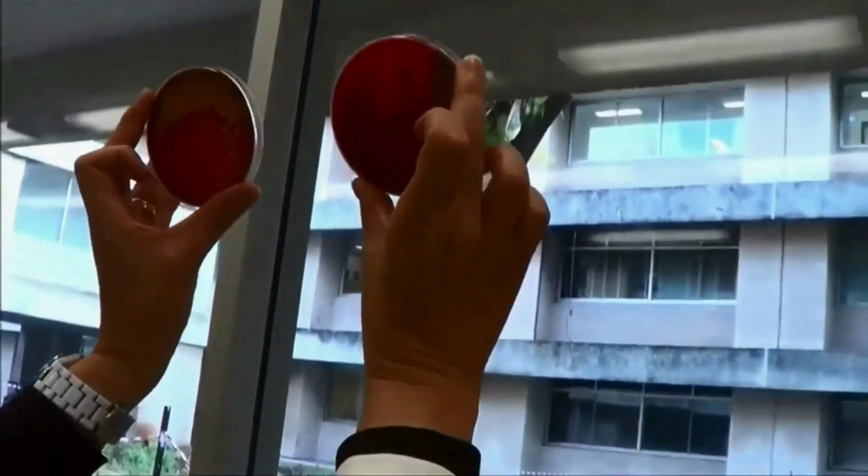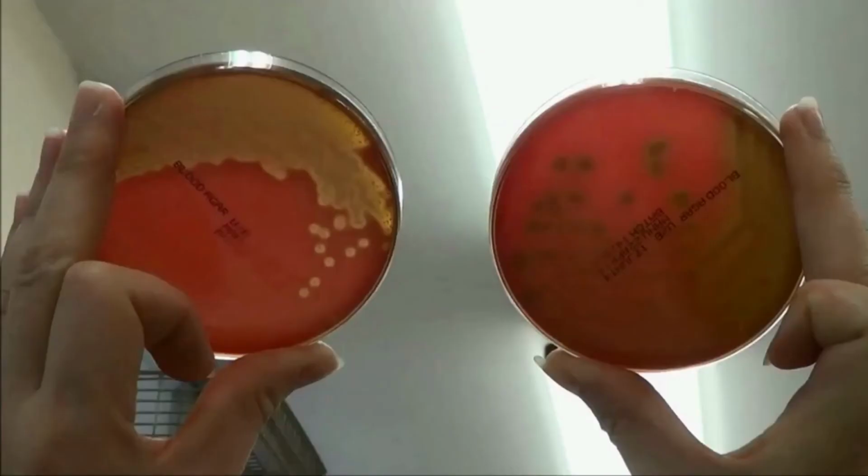The best way to check for hemolysis is to hold the plate up to the light, like so. Look for clearing of the opaque red blood cells in the zone surrounding each colony. Note the plate on the left has complete degradation of the red blood cells. This is called beta hemolysis, while the plate on the right has only partial degradation of red blood cells. This is called alpha hemolysis. Note the greenish tinge around these bacterial colonies.